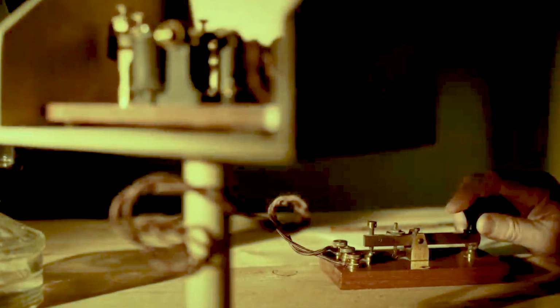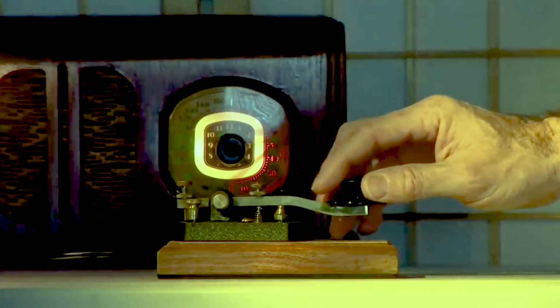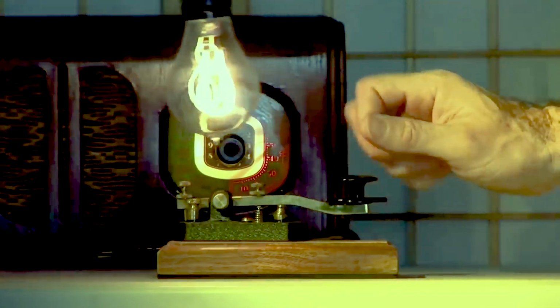So, Morse code was invented as a necessity of the first mass communication method utilizing only electrical pulses. It was, and to some degree it still is, a vital means of communication across the world.